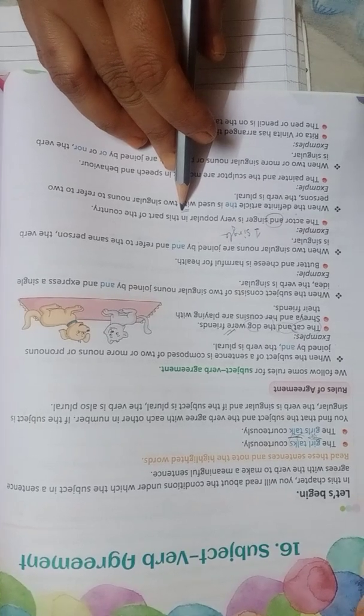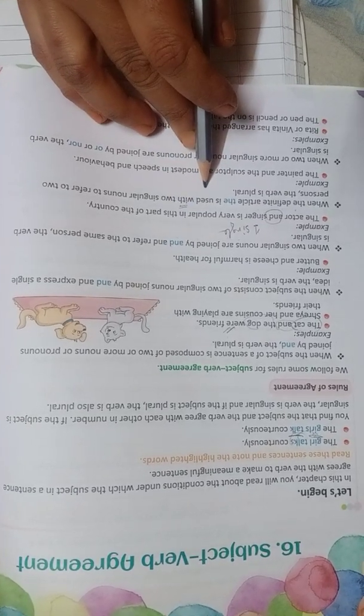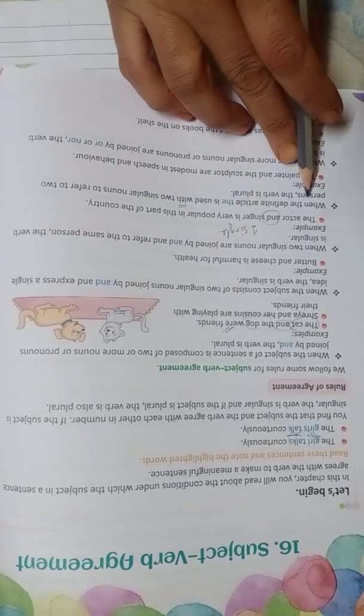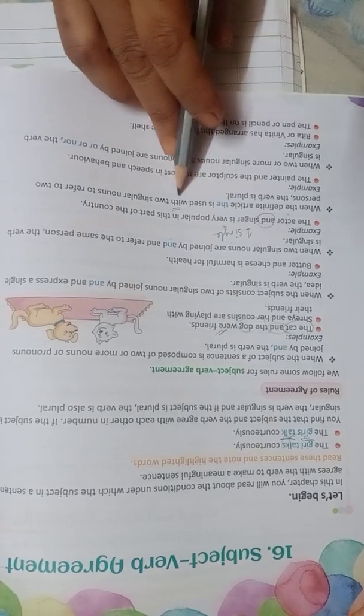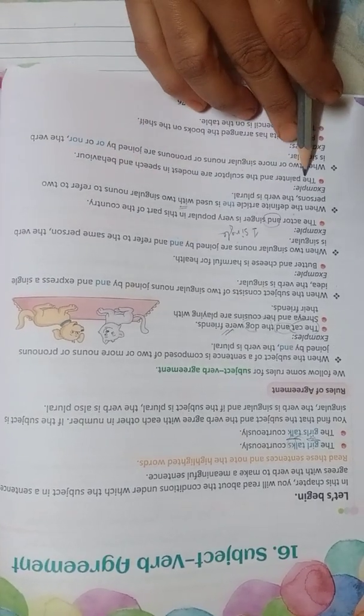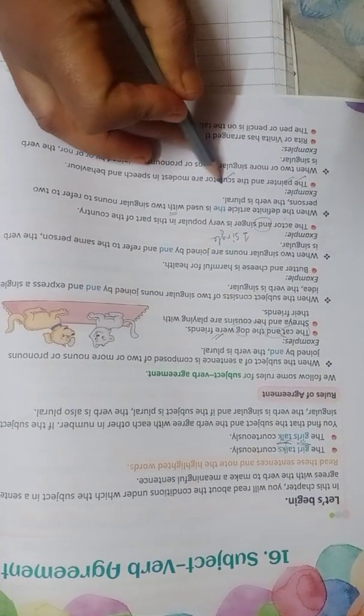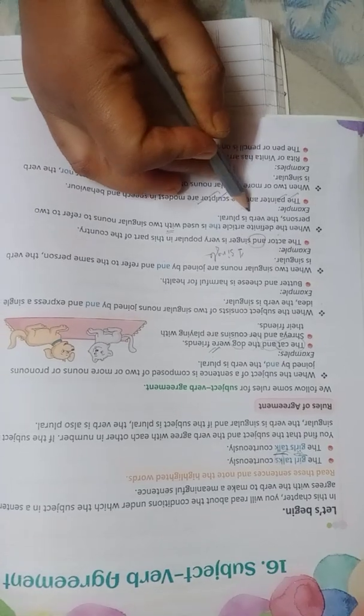But there is a twist also that is given in the second rule. If the is mentioned with both the subjects, like when the definite article the is used with two singular nouns like the painter and the sculptor. The painter then is considered to be one person, the sculptor second person. And if it is joined by and, the verb will always be plural.